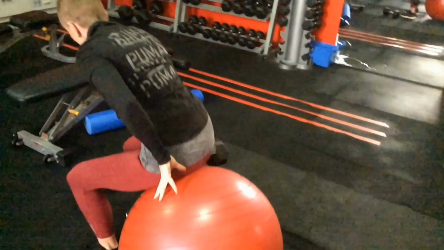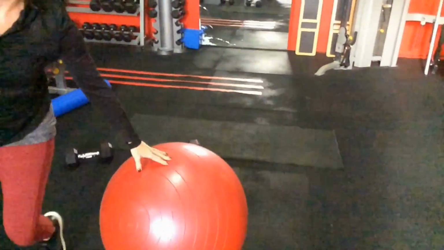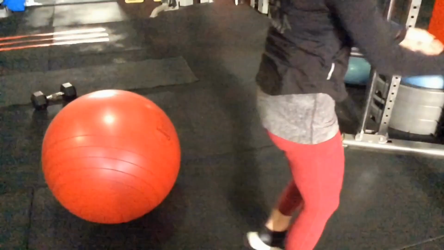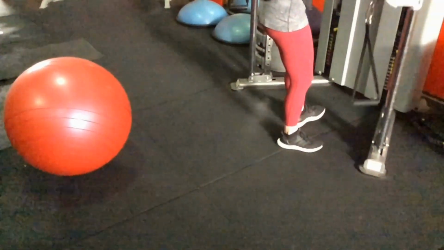Alright, so this is a great choice. I would probably spend more time with this one-arm one than the two-arm one with many people for the reasons that we just spoke about.